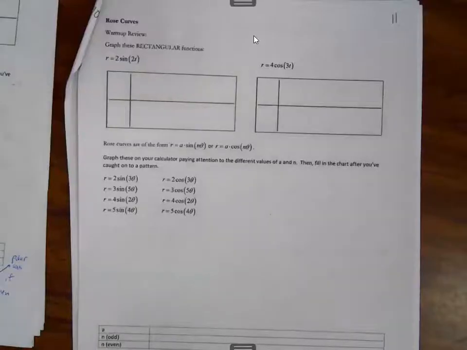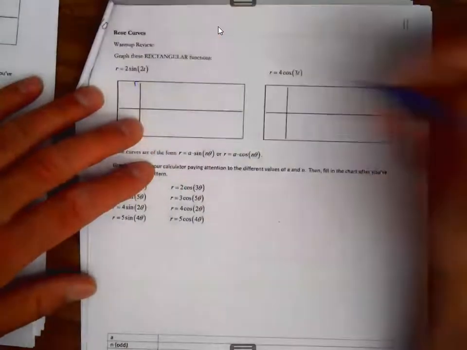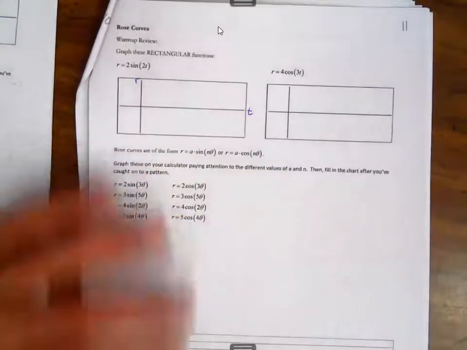All right, in this lesson, we're going to do rose curves, 10-3 in the notes. So we're on page 11. To start, we're going to graph sine and cosine like we used to do, so R in terms of T. R is like Y and T is like theta or X, so we'll make the Y axis R and the X axis T.